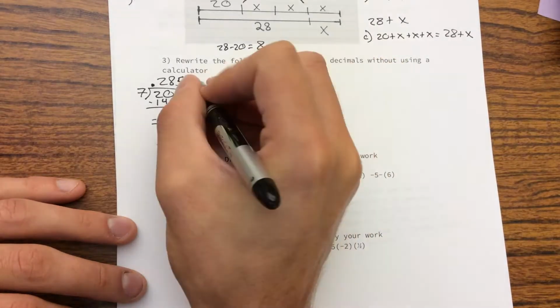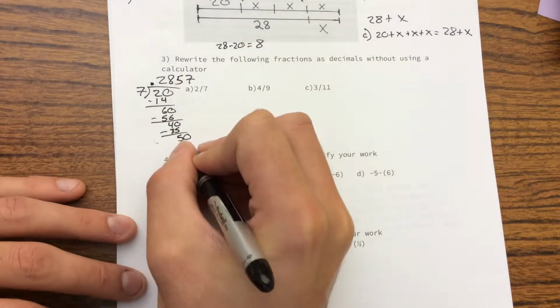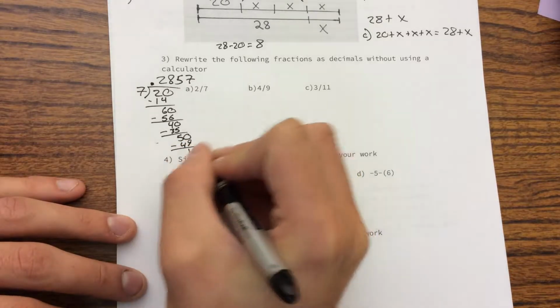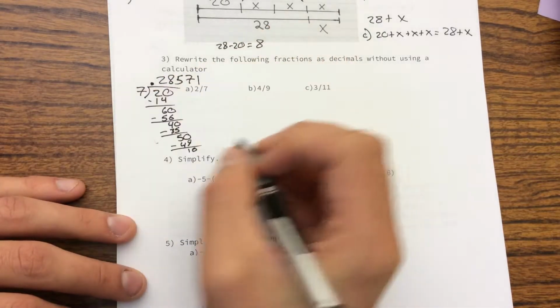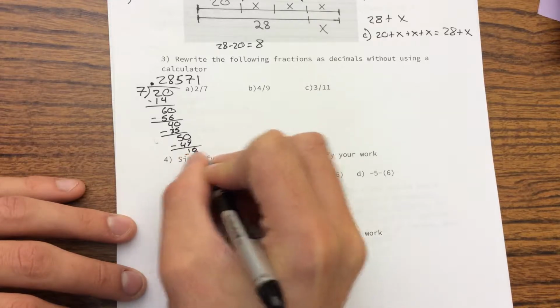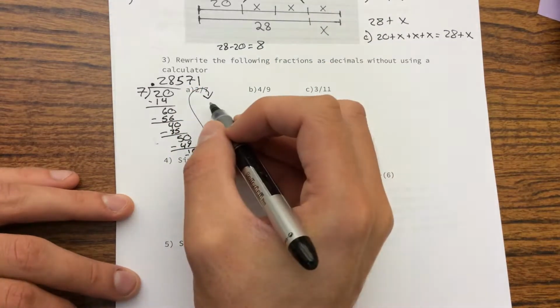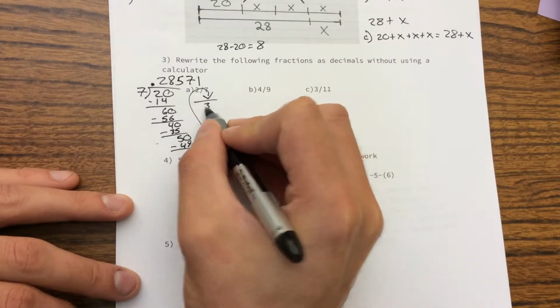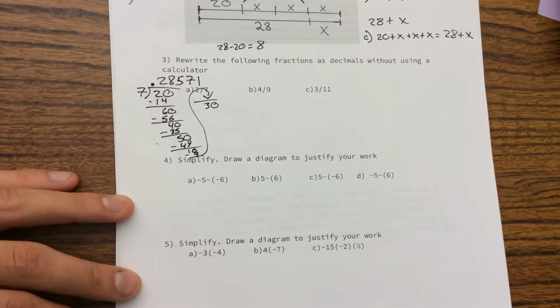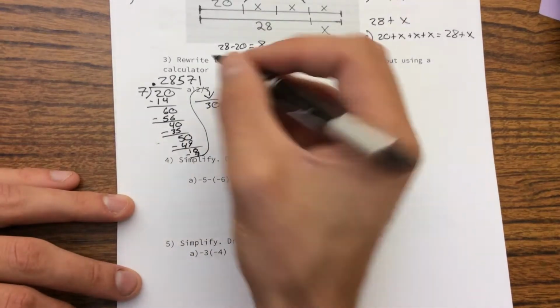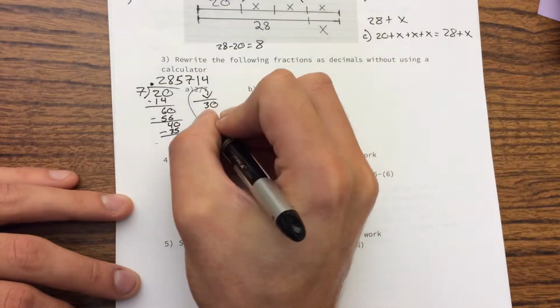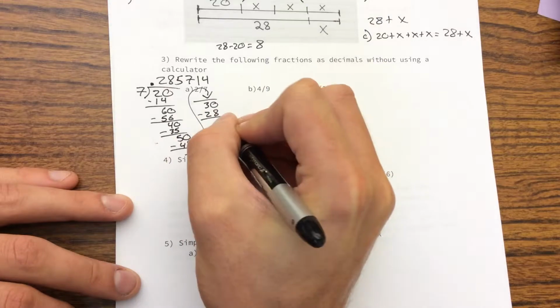7 goes into 50 7 times. 7 times 7 is 49. 1 left over. Bring down a 0. 7 goes into 10 one time. 1 times 7 is 7. I'm going to have to bring this up here. So I had 10 minus 7 down here, which leaves 3 left over. Bring down another 0. 7 goes into 30 4 times. 4 times 7 is 28.